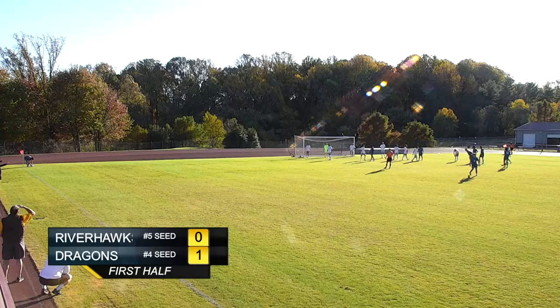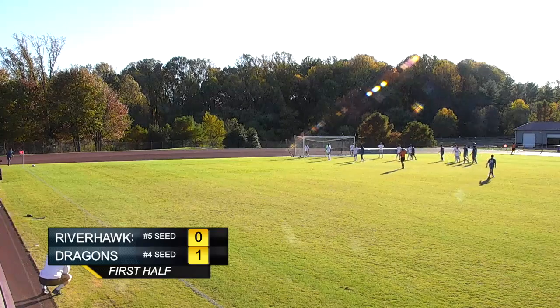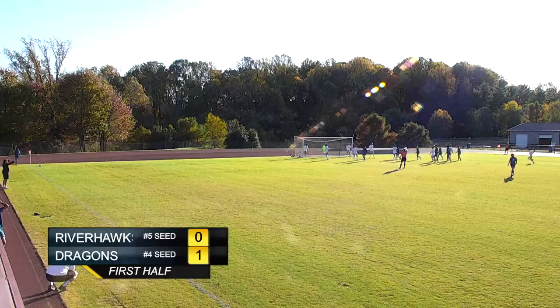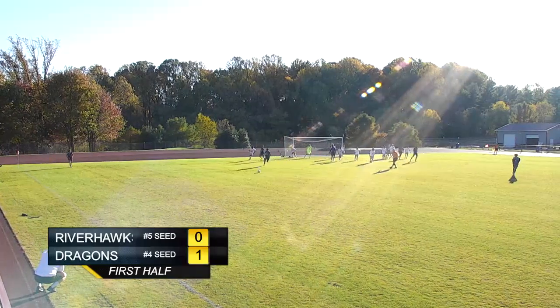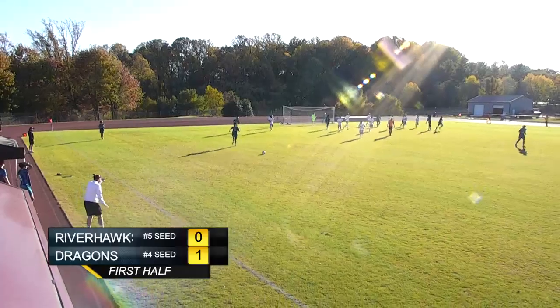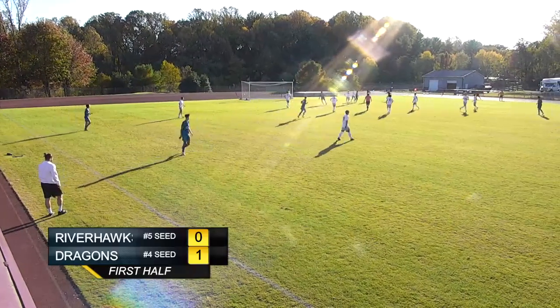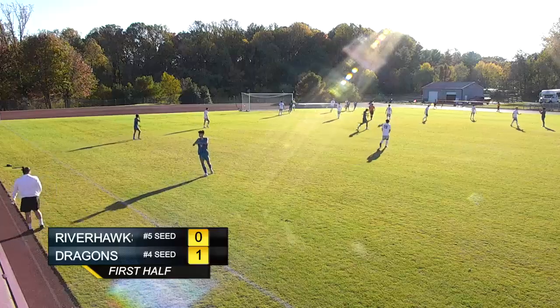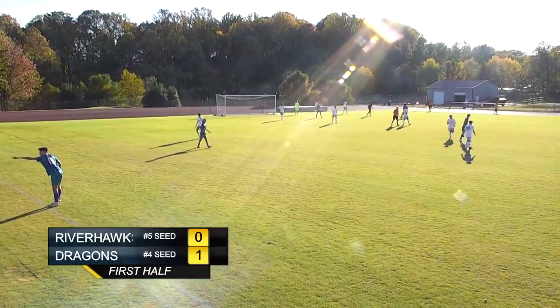Corner kick for Arundel. Be a chance here for Arundel, their best chance to score. As that's up, Adja knocks it away. Marchani will send it back. Gute up with the header, goal kick. Dragons survive another one here as the defense holds firm.